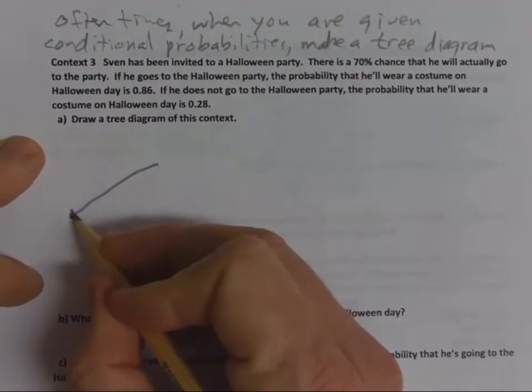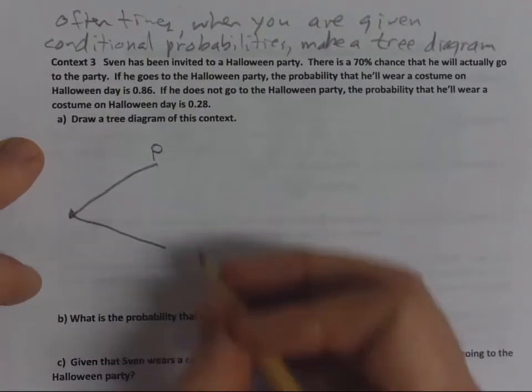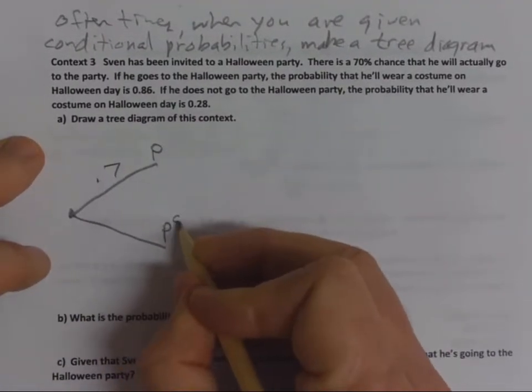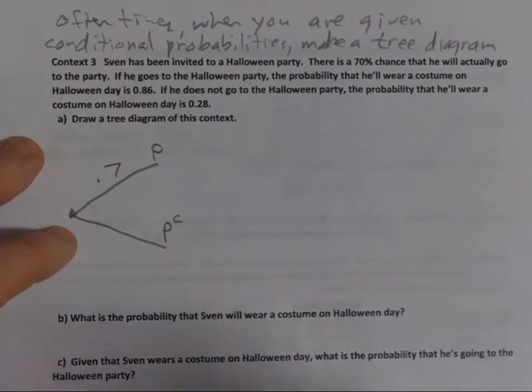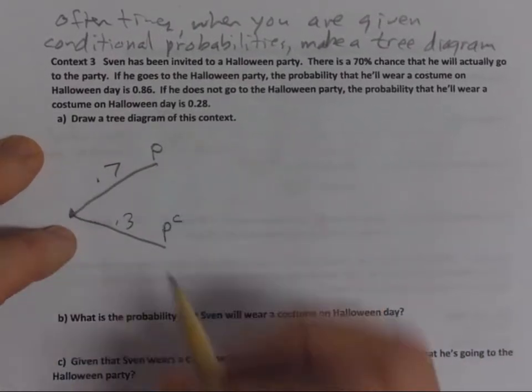So I'll make a little tree diagram. We'll let P, which represents going to the party, be 0.7. And so what is P complement? In other words, what's the probability he won't go to the party? Well, it would be 30%, just 1 minus that.